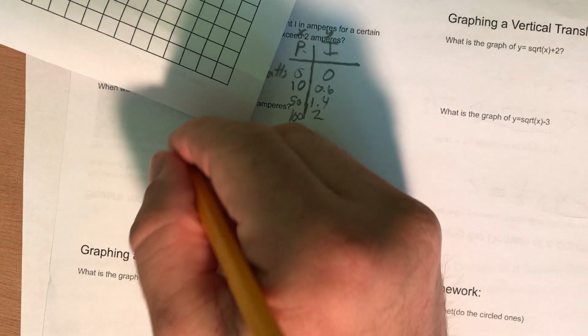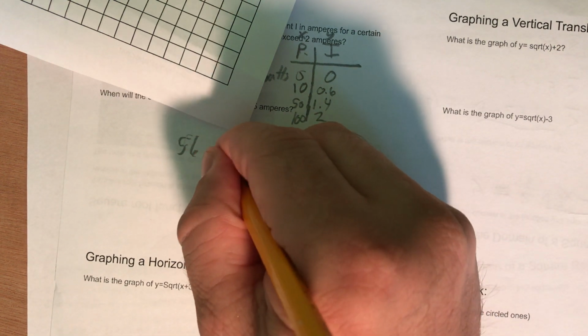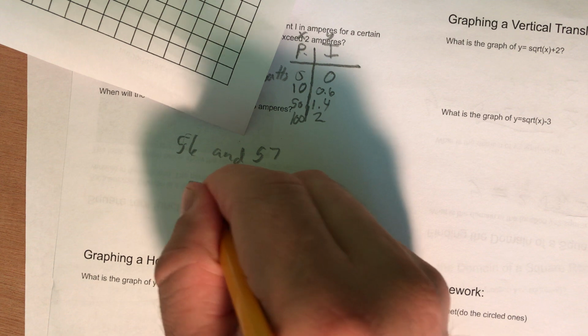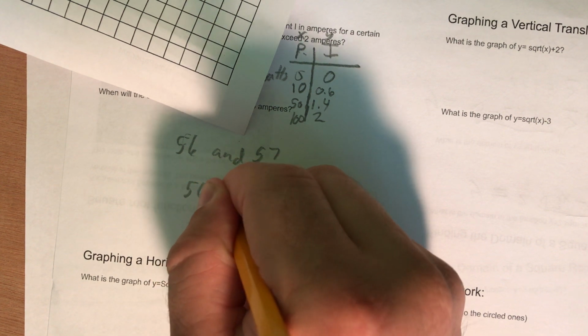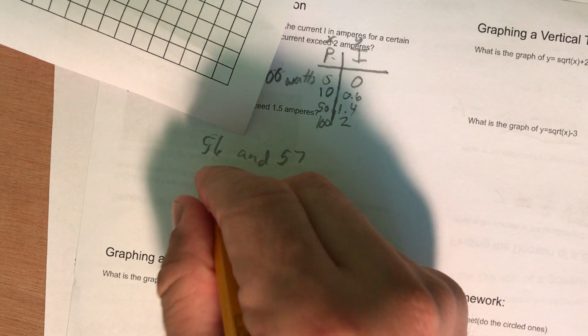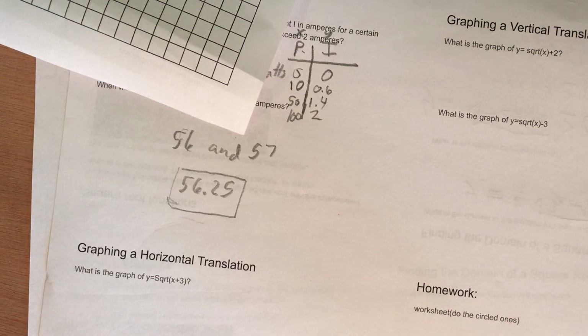So it'd be between 56 and 57. To get exact, it'd be 56.25. Yep. You could have kept trying until you got that. I'm okay with being in between those two, because then at least I know you put in the work to figure that much out.